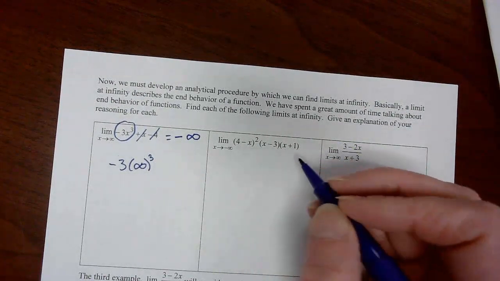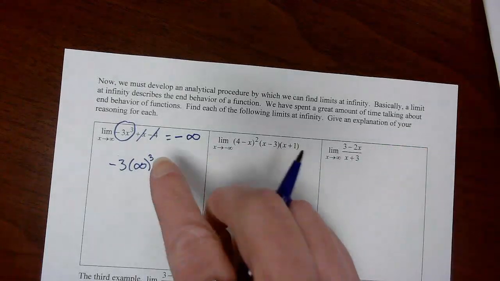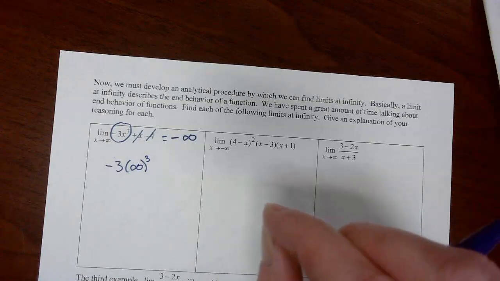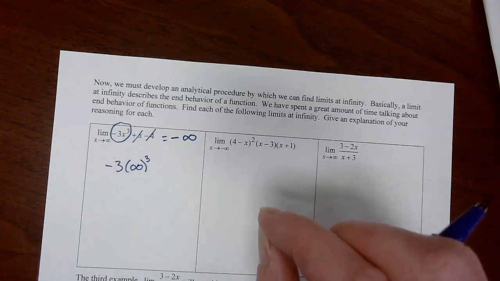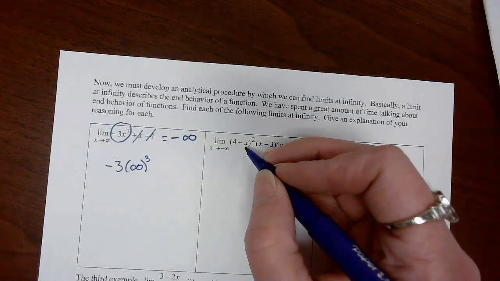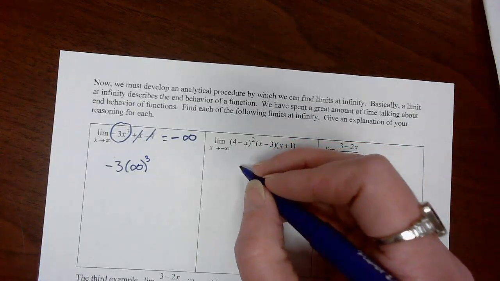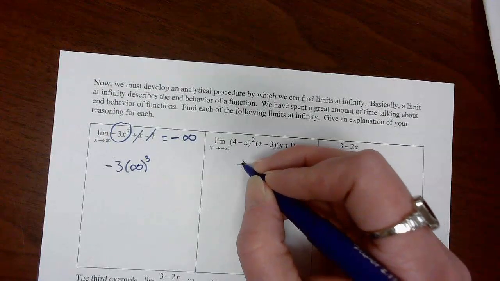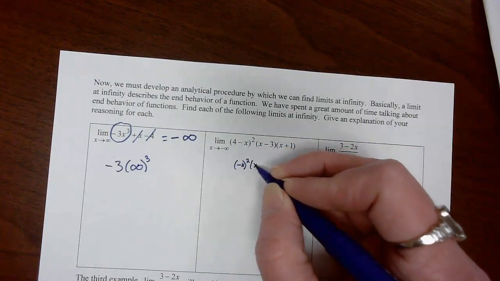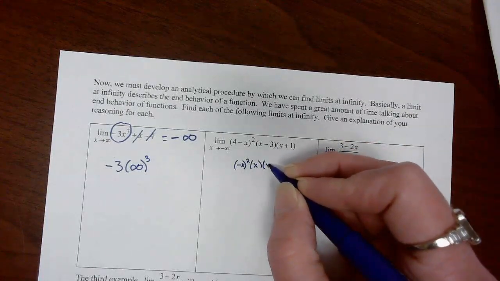Now this one, I could multiply it all out to find that leading term, or think about what's most important in each of these. So the most important thing in that parentheses is the negative x, and it's being squared. The most important thing in here is x. The most important thing in here is x.